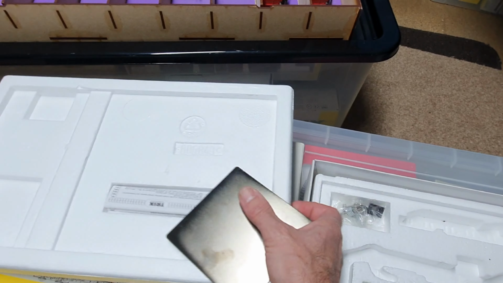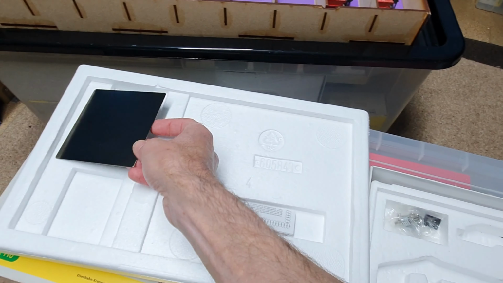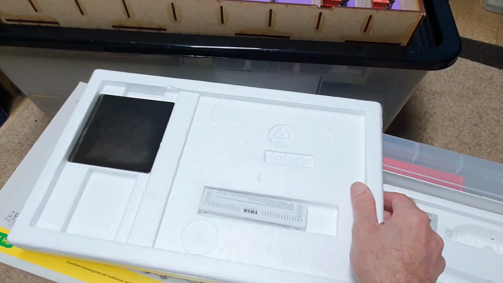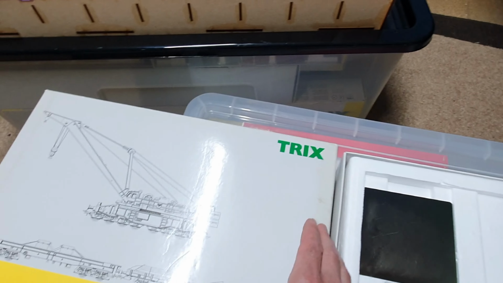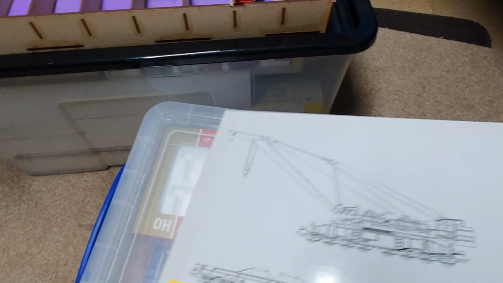It's a brilliant bit of kit, really nicely made. So that's why I don't want to retrofit it with anything else. Even though you could put sound in it, I don't want to do that. I just want to keep this original.